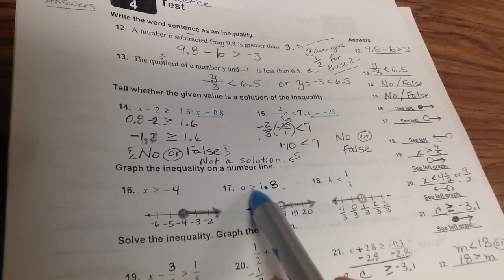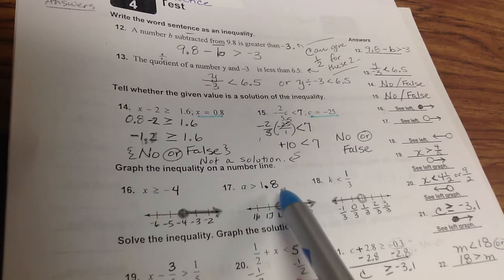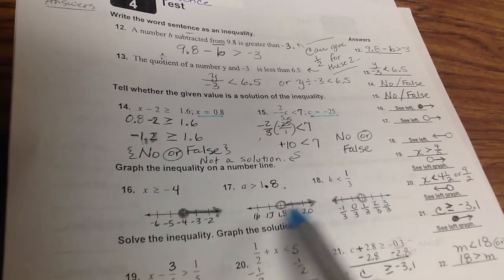It does not have the or equal to line, so a has got to be greater than 1.8. So I think about this as like $1.80. So a has got to be greater than $1.80. It could be $1.81, $1.82, but it cannot be exactly $1.80. So it's got an open circle, color to the right.